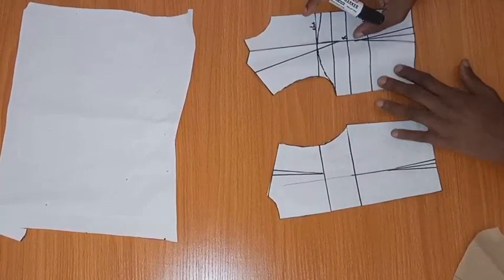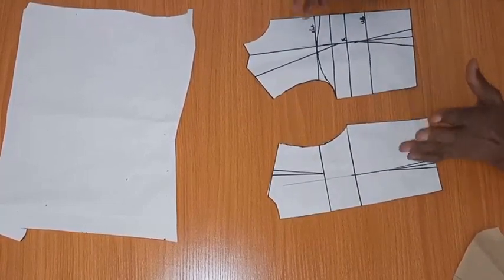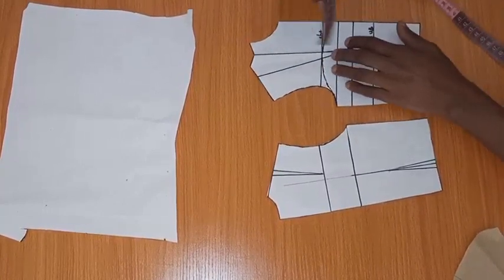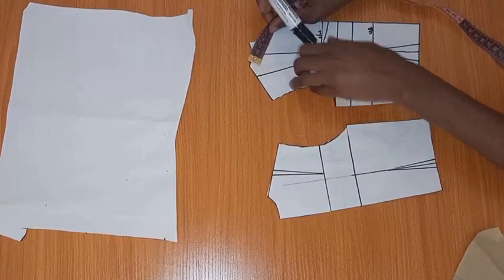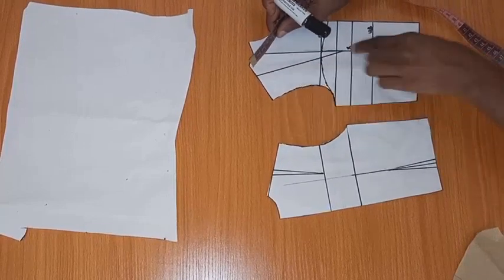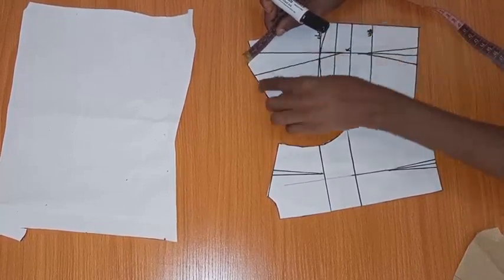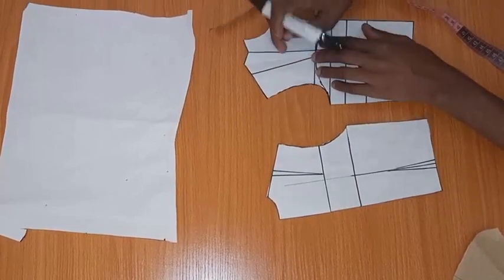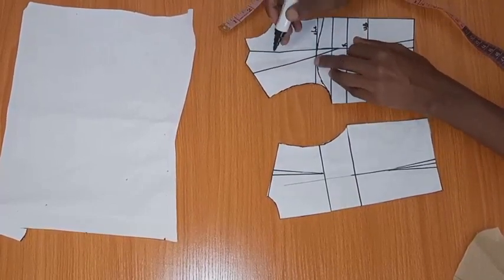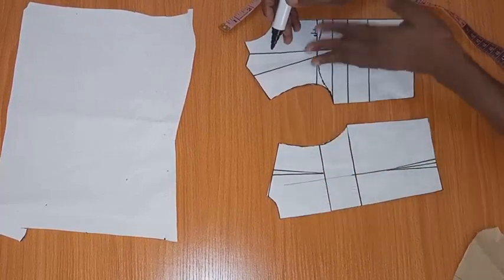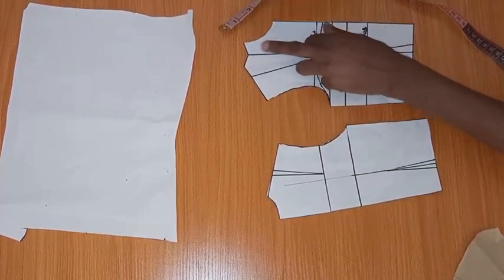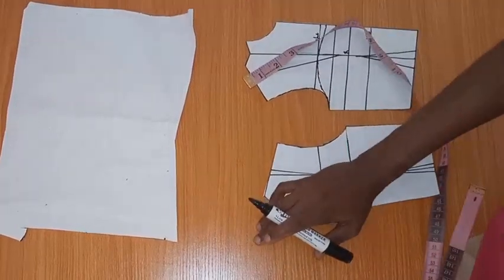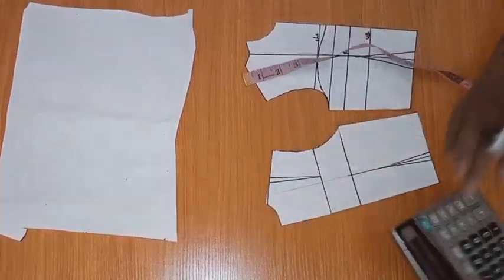The next thing I'm doing now is doubling this bust dart. My bust dart is 6.5. I already have it in mind. So by doubling it, it is this same measurement. I'm going to replicate it here. In this case, I'm going to do more to this side and less to this side. So 6.5, where's my calculator? 6.5 divided by 3.